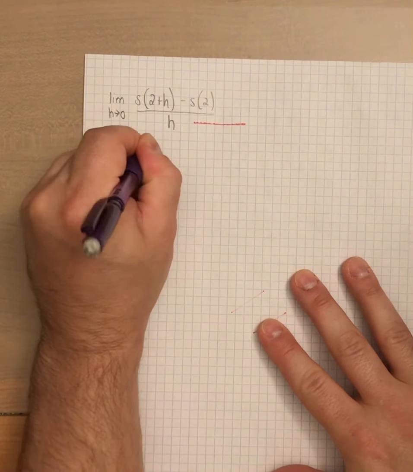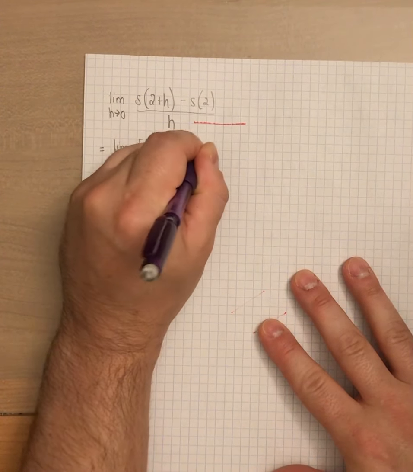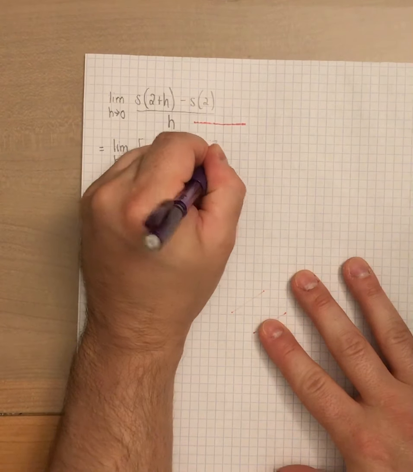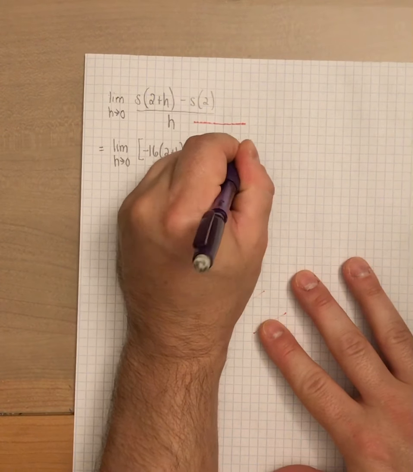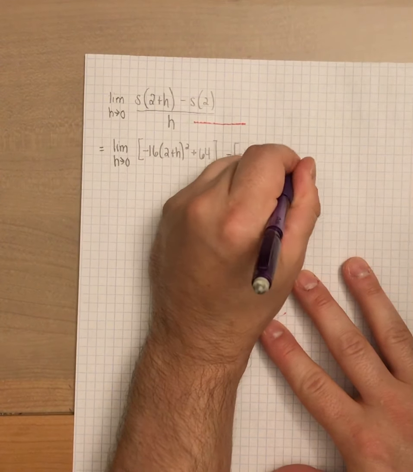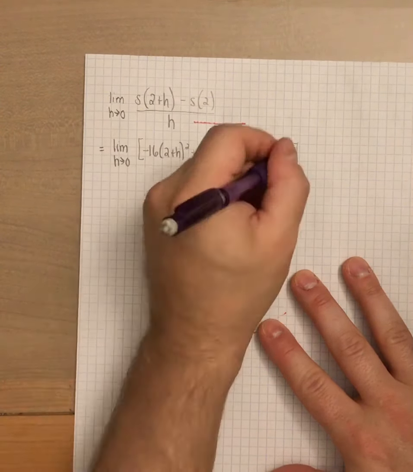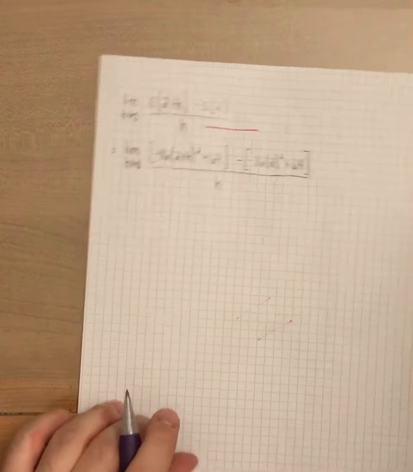To do s of 2 plus h means we have to substitute the entire expression 2 plus h into the formula for our function. And of course, for s of 2, it's substituting 2 into our function. Now again, this is a simple enough function that this might not seem advantageous at first. But bear with me. Now again, what we saw on the previous slide is that this simplifies down to 0.